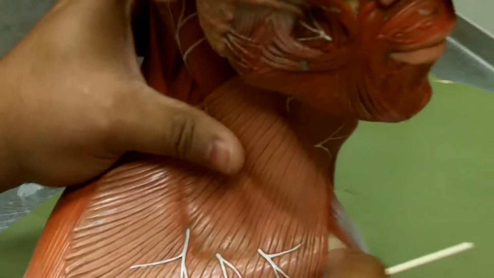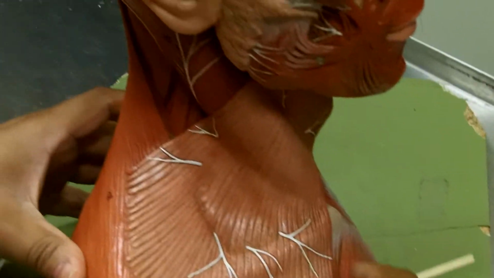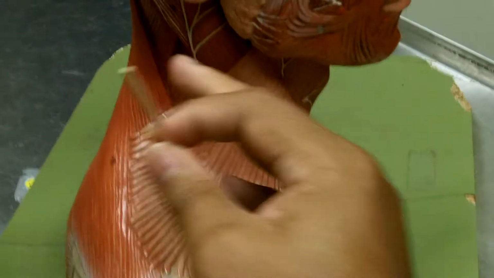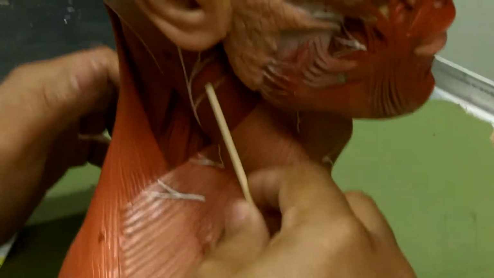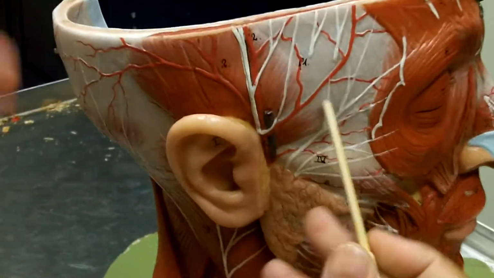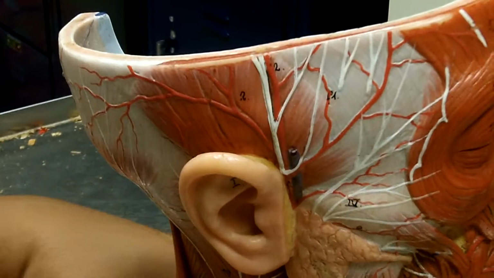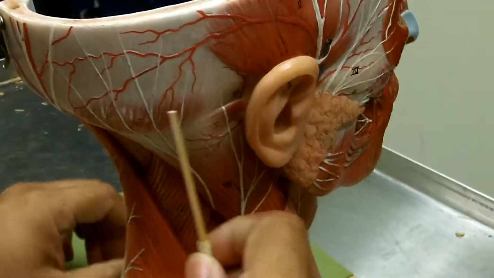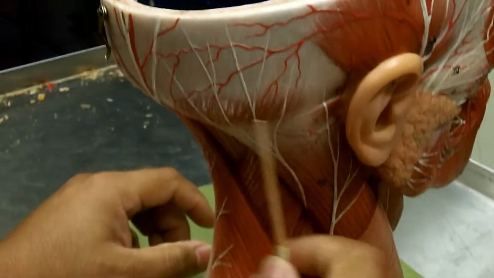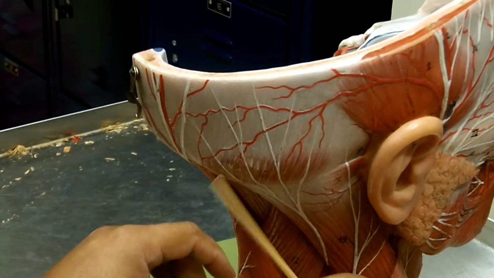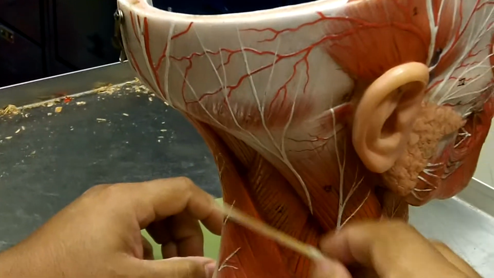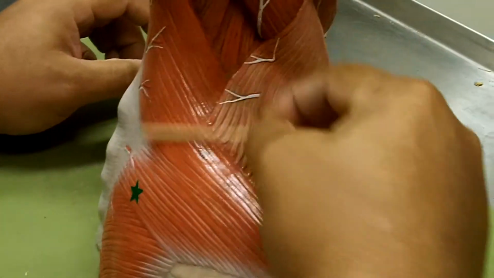Now, as we turn this way, we can again see off to the side the sternocleidomastoid heading upwards. There's a muscle right above the ear, which is the temporalis. As we turn this way, behind the temporalis towards the back of the skull is the occipitalis, and moving downward we have the trapezius right here.